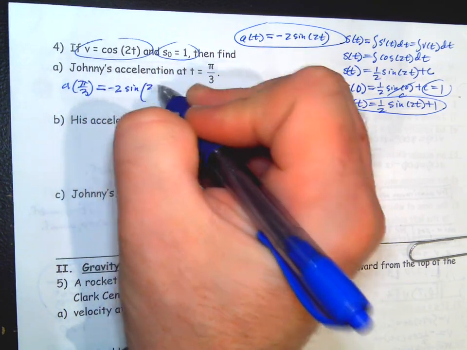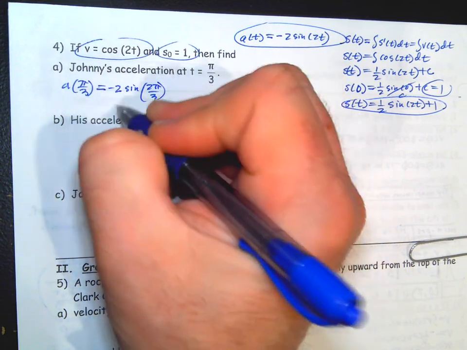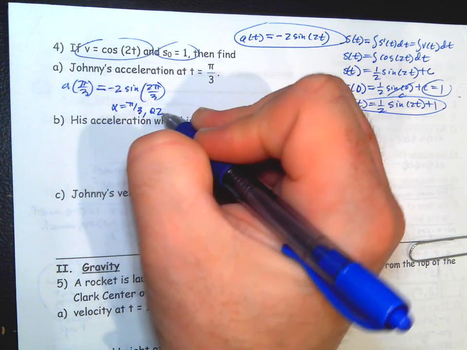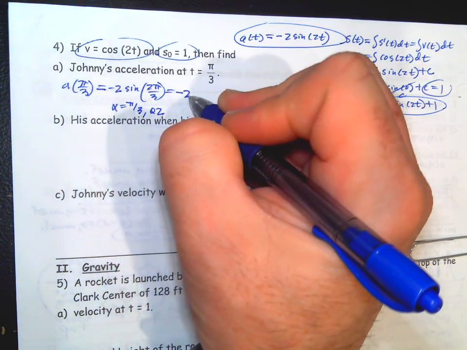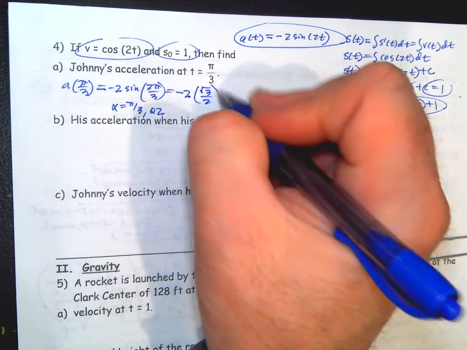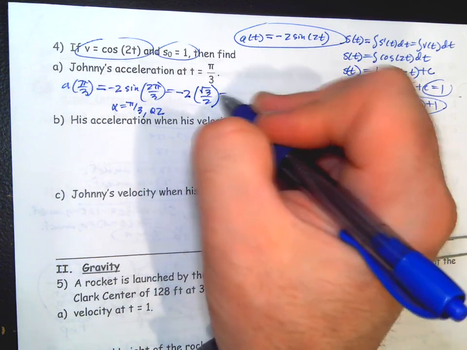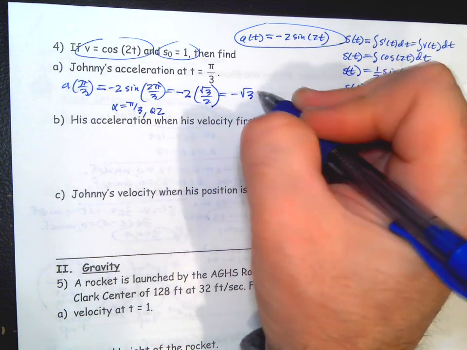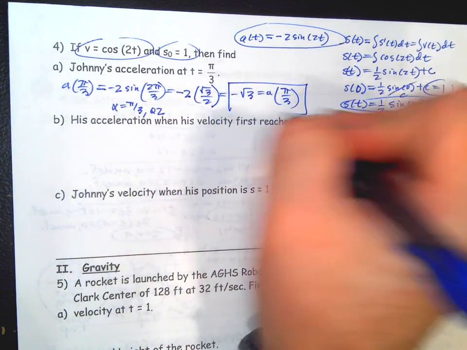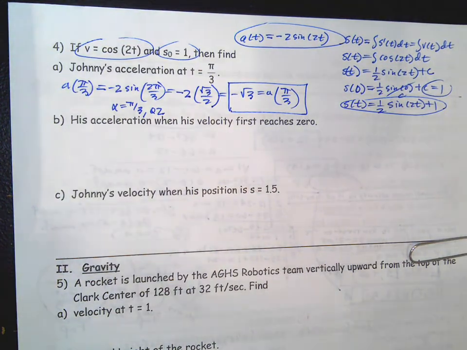So it's going to be 2 pi over 3. So the reference angle is pi over 3, and we're in quadrant 2. So for sine pi over 3, pi over 6 is 1/2. It's root 3 over 2, and it's positive in quadrant 1 and 2. So it's going to be negative root 3 is your acceleration at pi over 3. Show your work, label it, show your setups.